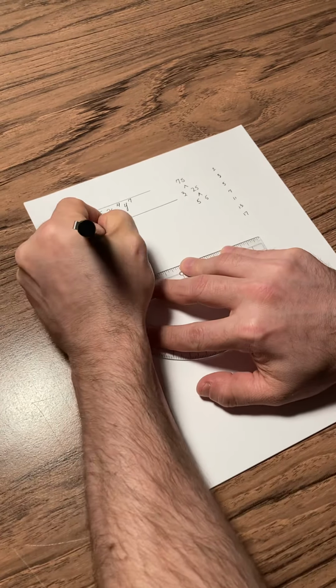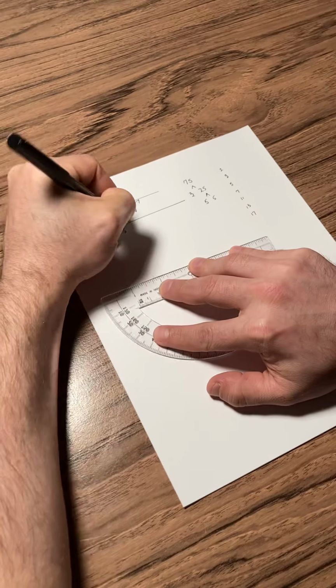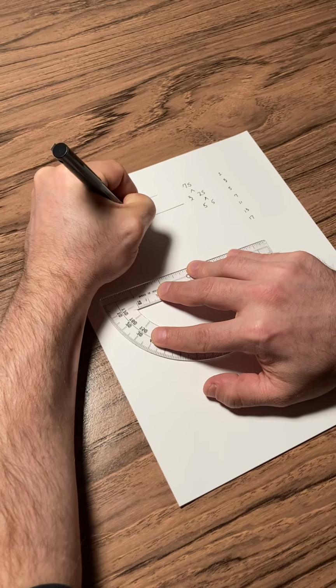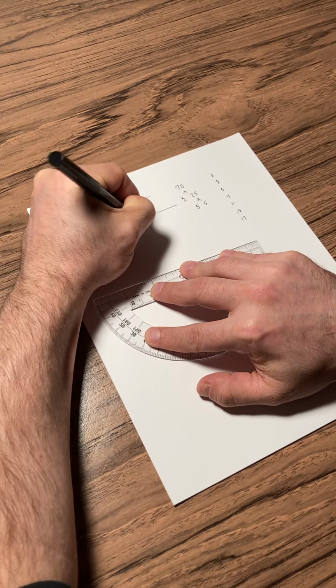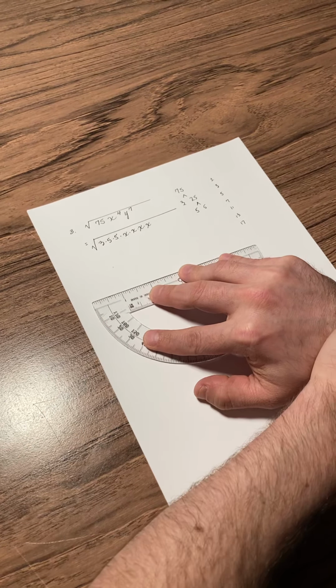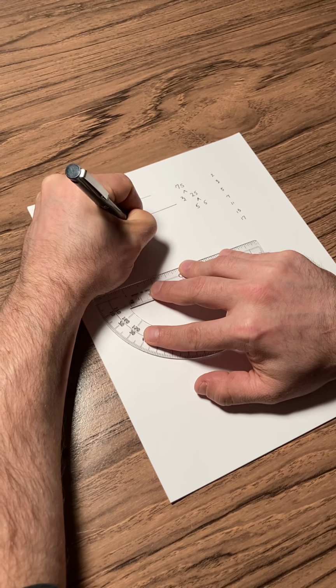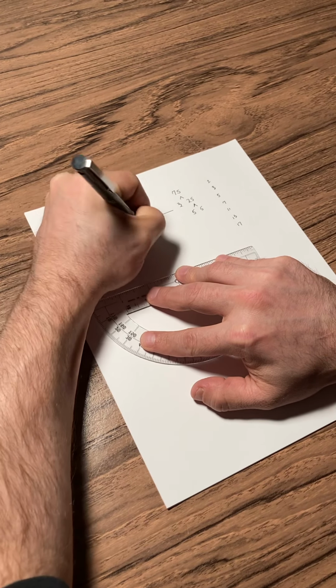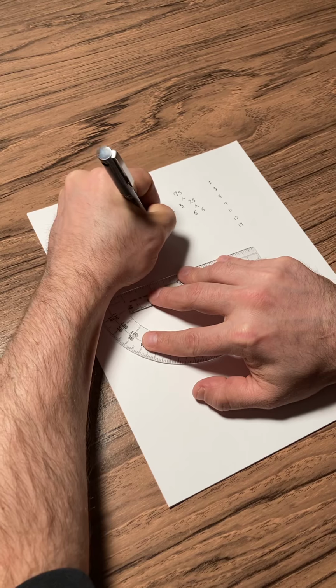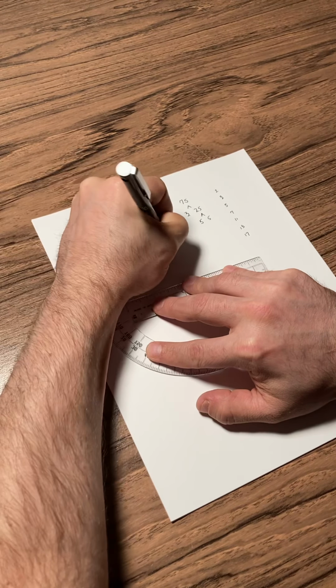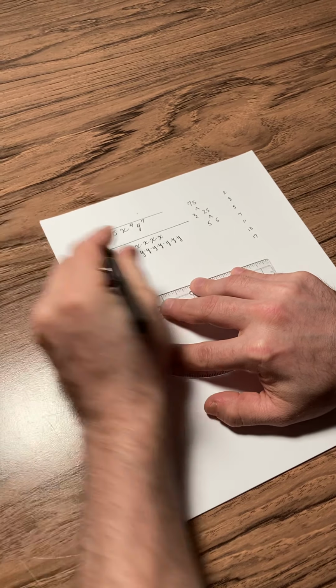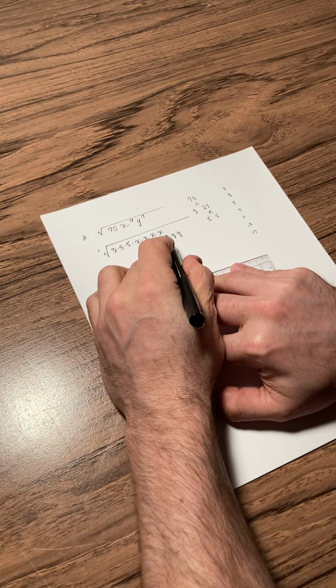And we understand that these are products. And then I'm going to write x times x times x times x. And I'm going to run out of space. So underneath I'm going to write y times y times y times y times y times y times y. 1, 2, 3, 4, 5, 6, 7.